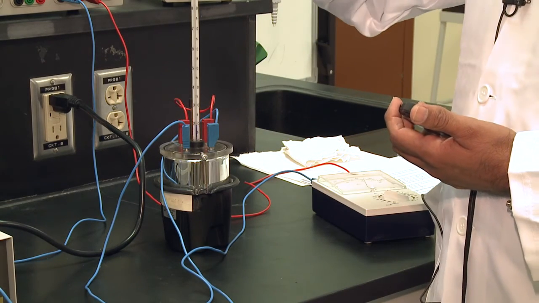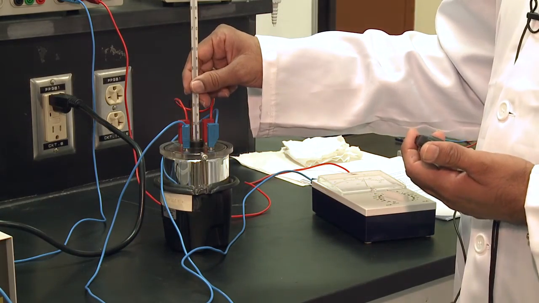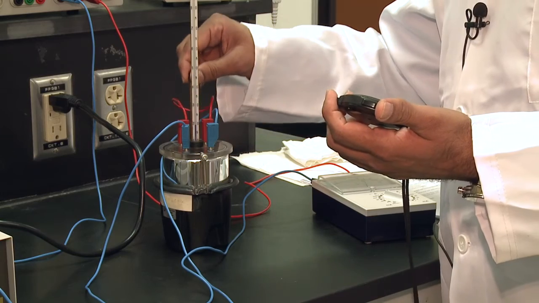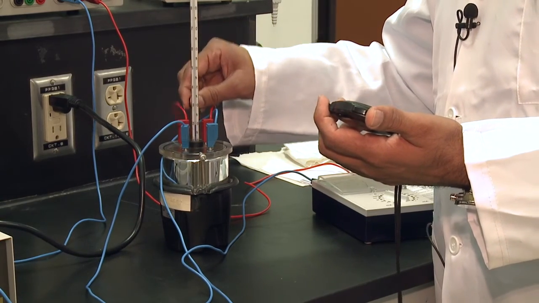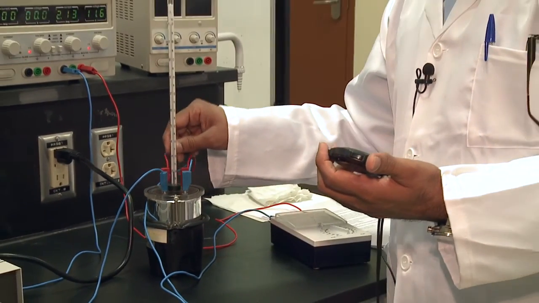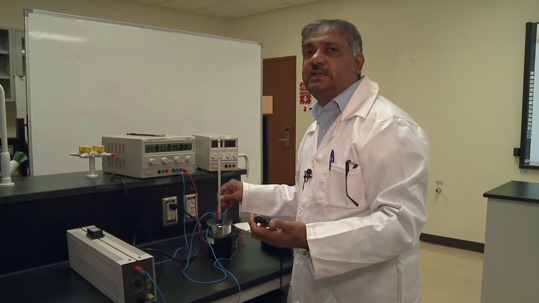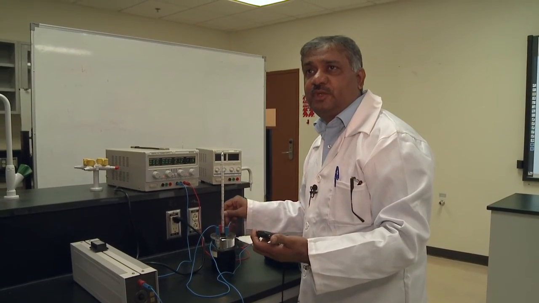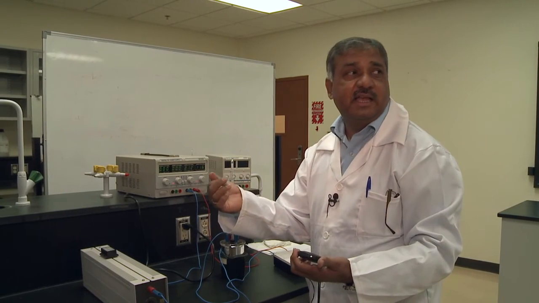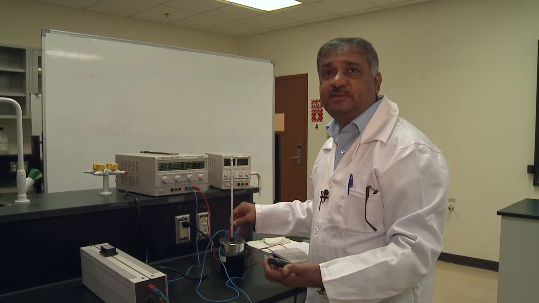The first reading was at 0, then the second reading at 2 minutes. Then again you have to mix continuously up to 4 minutes, because every 2 minutes we note down the temperature change. So 2 minutes, 4 minutes, 6, 8, up to 20 minutes we will perform this experiment.